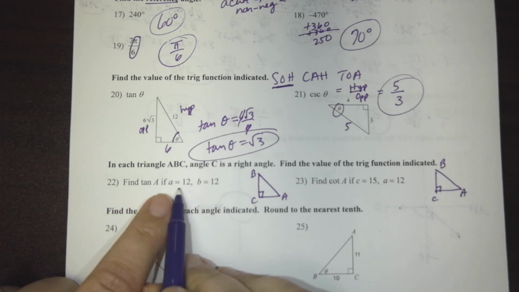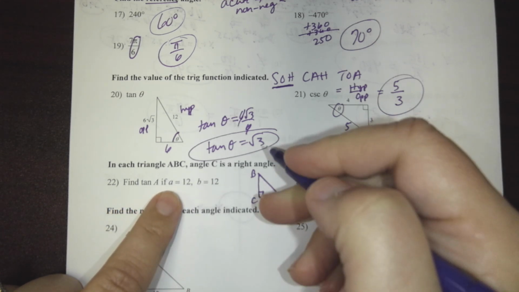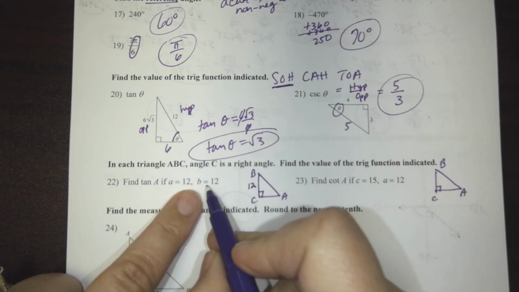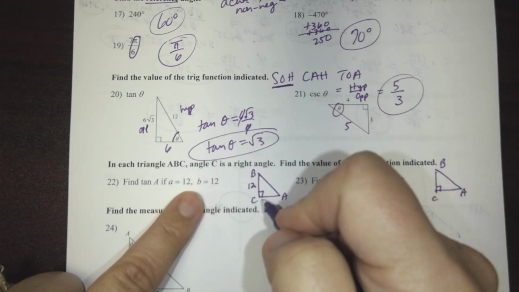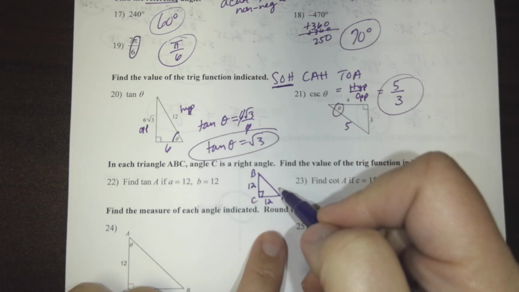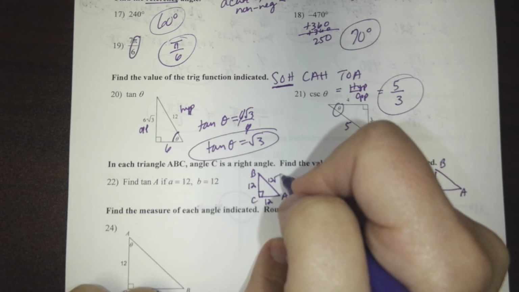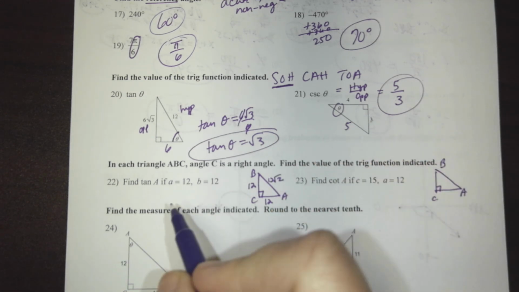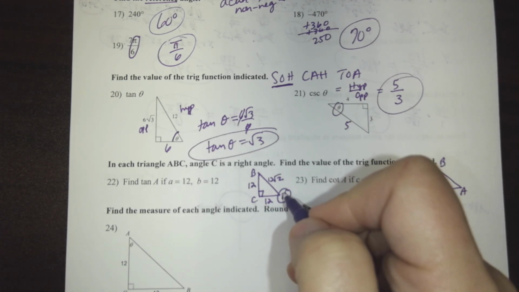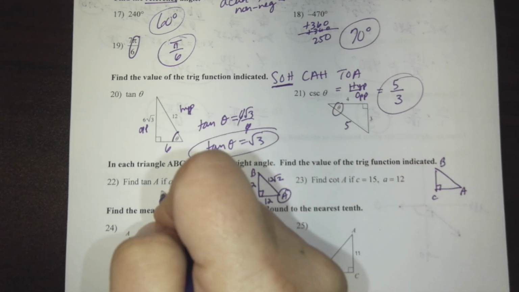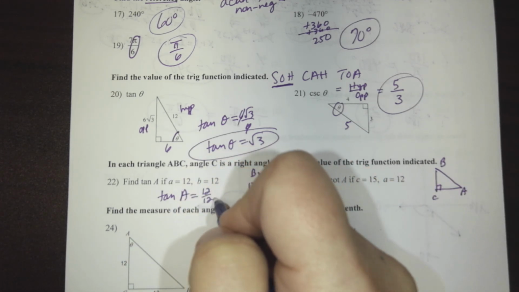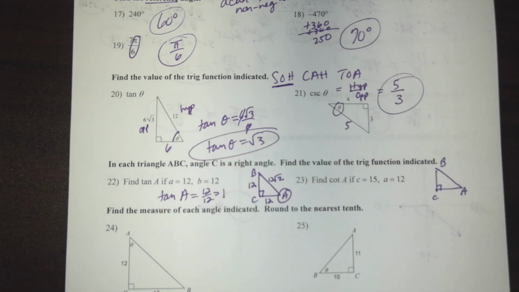We're finding tan if little side a is 12. Little side a is opposite angle A, and little side b is 12, that would be opposite here. Using the Pythagorean theorem, this would be 12 square root of 2. But you didn't really have to find that, because all you need is tan of A. If I'm standing at A, tan is opposite over adjacent. Tan of A is 12 over 12, or 1.